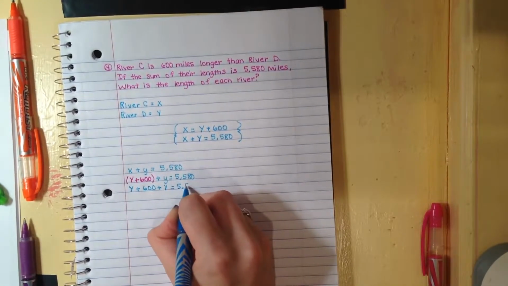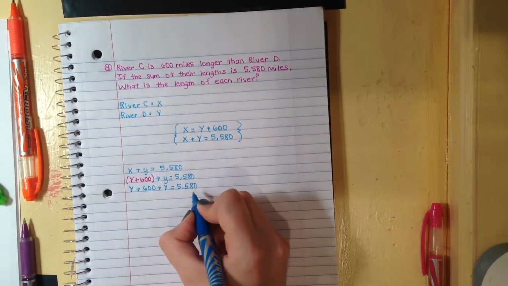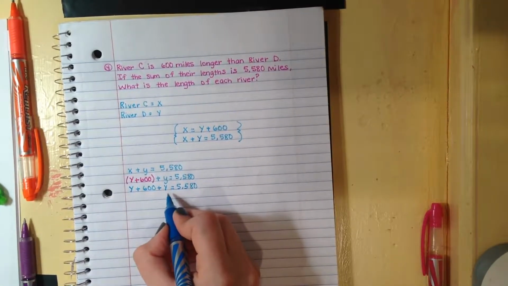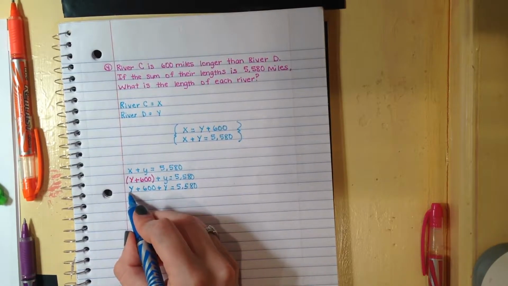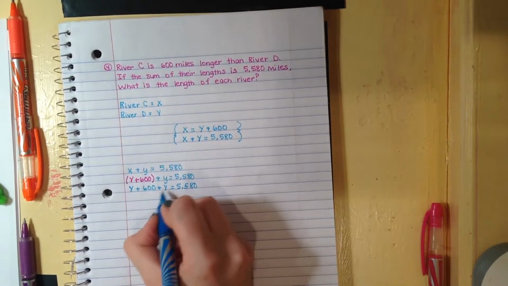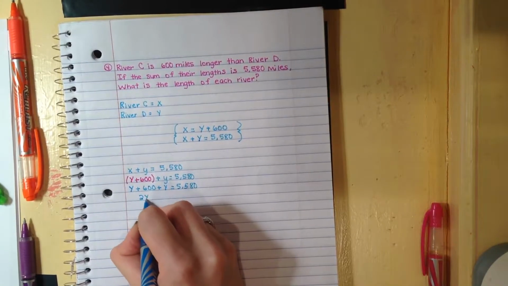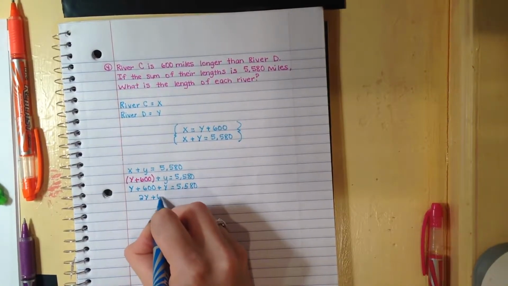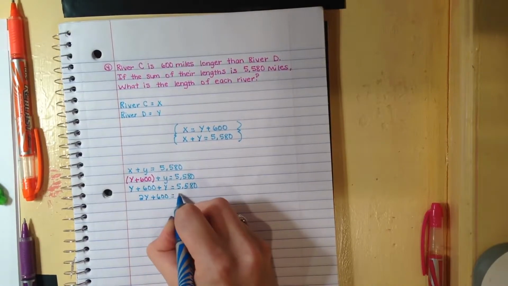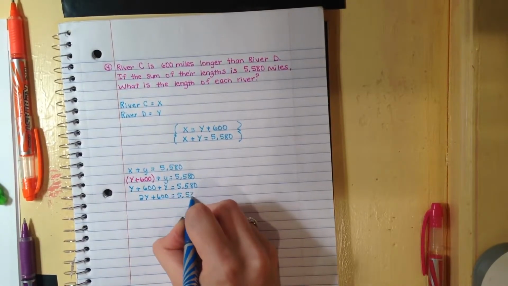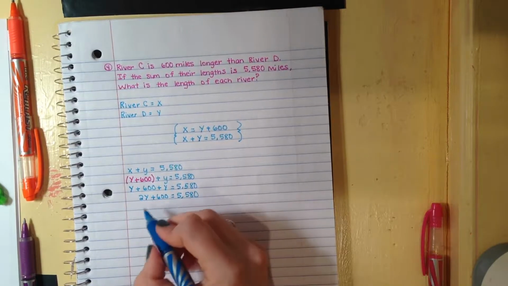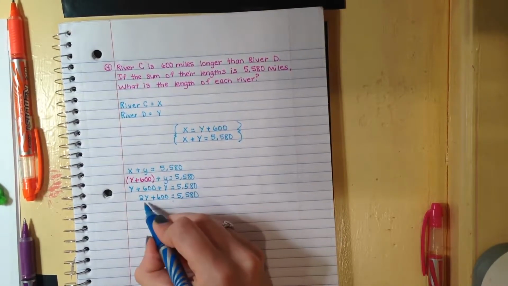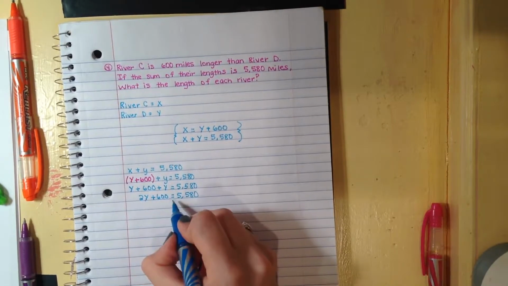Rule 2 states to combine like terms on each side of the equal sign. So I look on this left side of the equal sign and I have a like term of Y. So 1Y plus 1Y is 2Y plus a constant of 600 equals 5,580. Moving on to my third rule, which states to have the variables on the left side of the equal sign. I pick out my variable, which is Y, and I notice that it is on the left side.